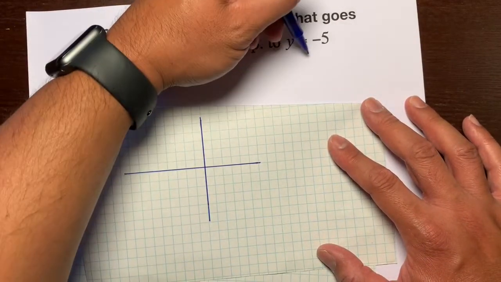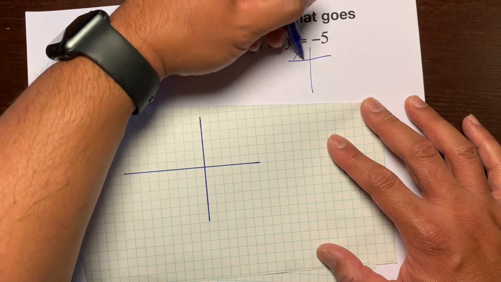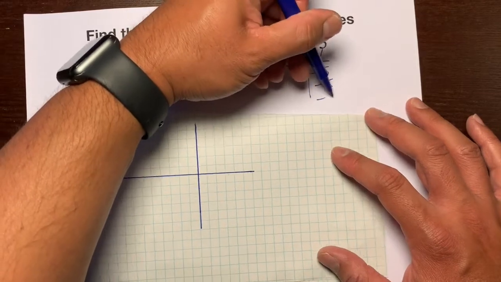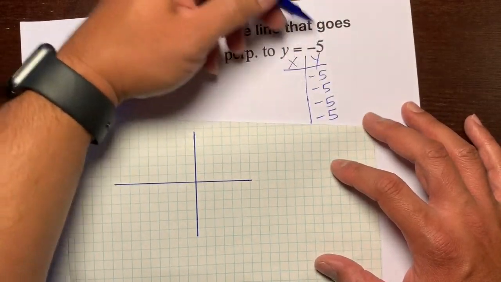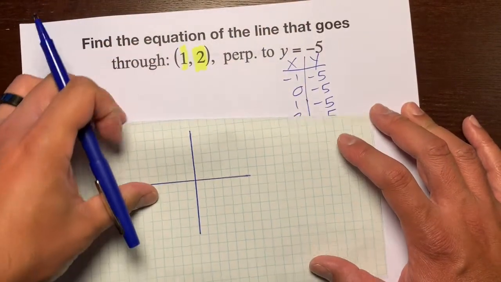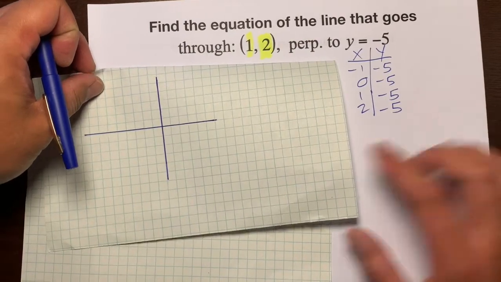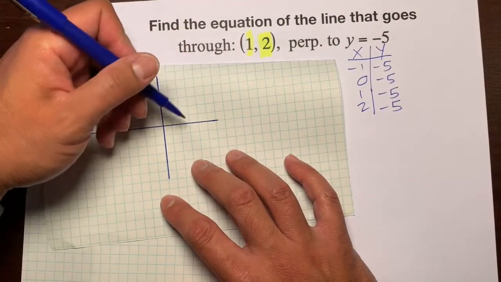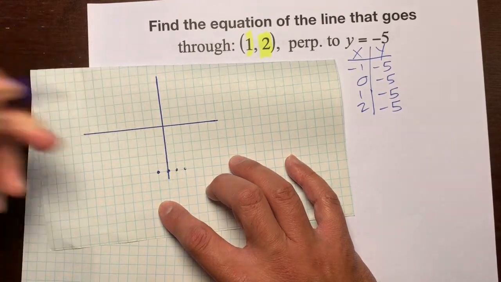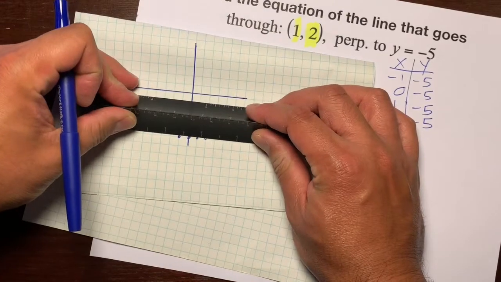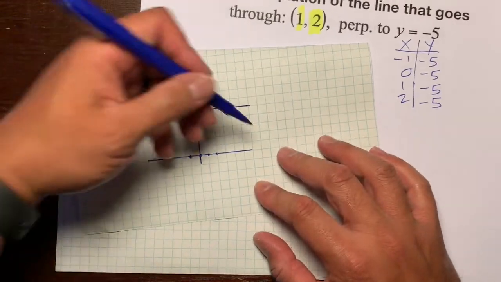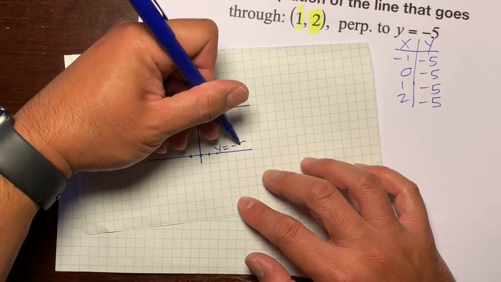If you guys forgot how this works, let's use a t-table. We always know that y is negative 5, and for x we could just use some random numbers: negative 1, 0, 1, 2. Okay, so let's plot these points. Negative 1, 1, 2, 3, 4, negative 5. There. So here is our y equals negative 5.